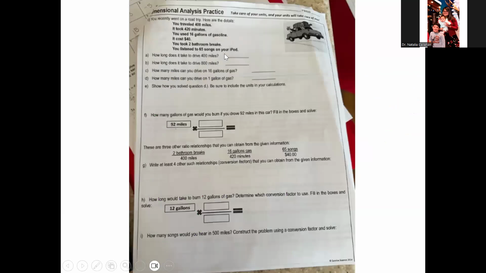Okay, I want you to go to the next page. How long does it take to drive 400 miles? I put 5 hours. How did you get that? Because I was thinking of when we go to San Francisco. You travel 400 miles. It took 420 minutes. Why would it be 500? It just says it took 420 minutes.